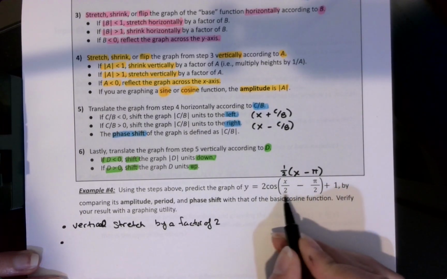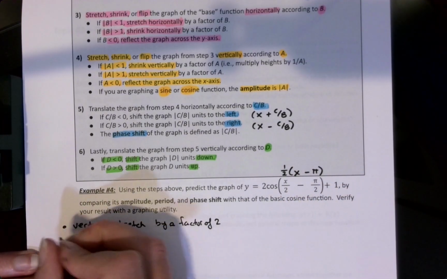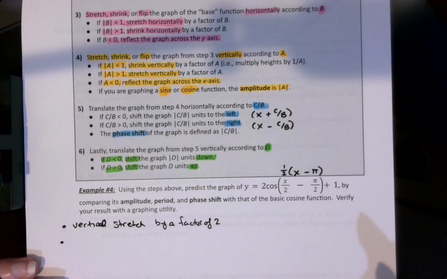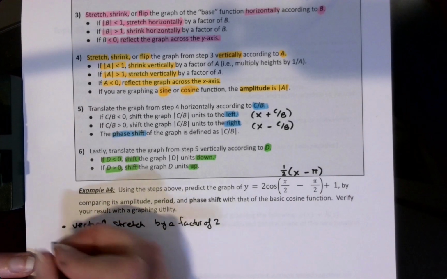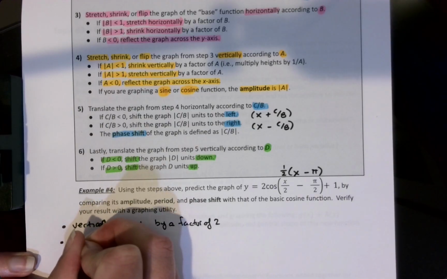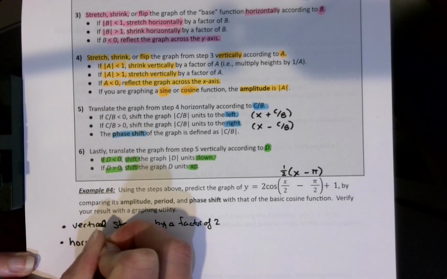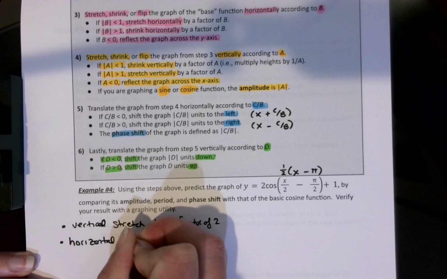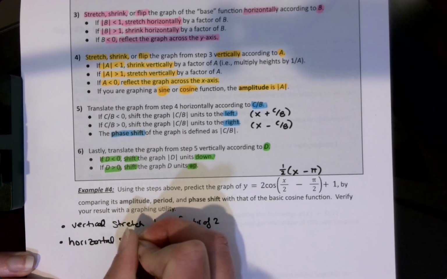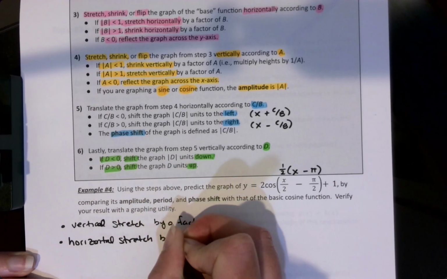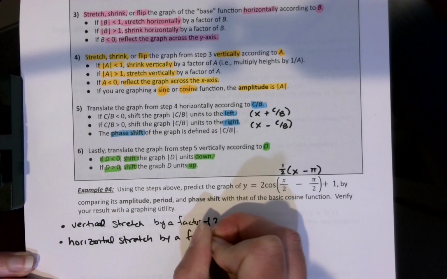Can factor or divide half out of both of those. So half is going to be horizontal stretch or shrink. It's less than 1, so that's a horizontal stretch, because it's a small number, by a factor of 2.